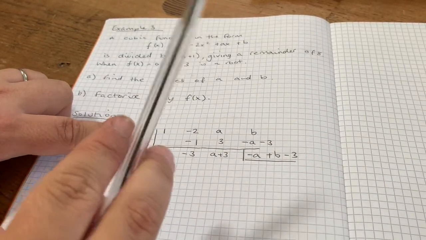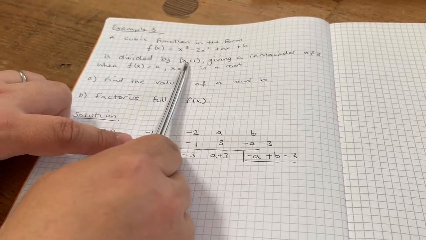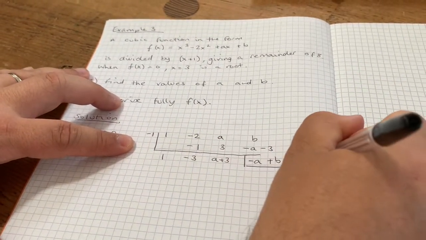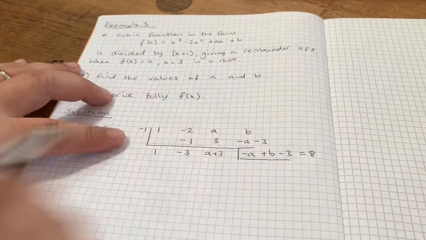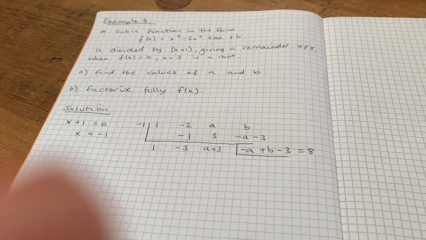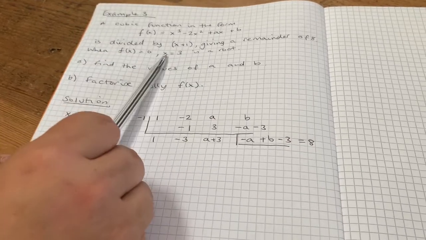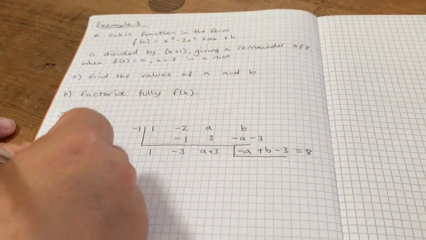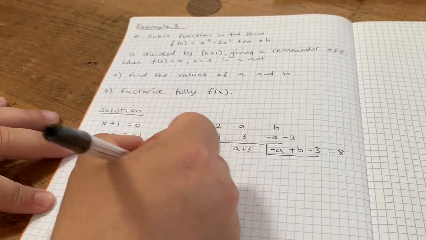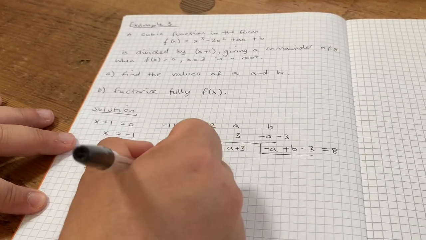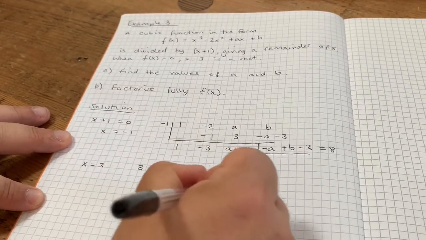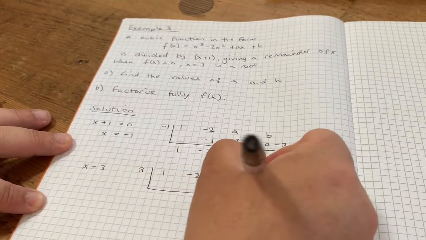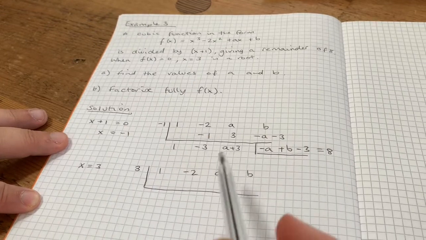And I'm told that when I divide by x plus 1, I get a remainder of 8. So this expression here, I'm going to make equal to 8. Okay, I'm also told that x equals 3 is a root. So if x equals 3 is a root, that means I can do the synthetic division again and see what I produce.